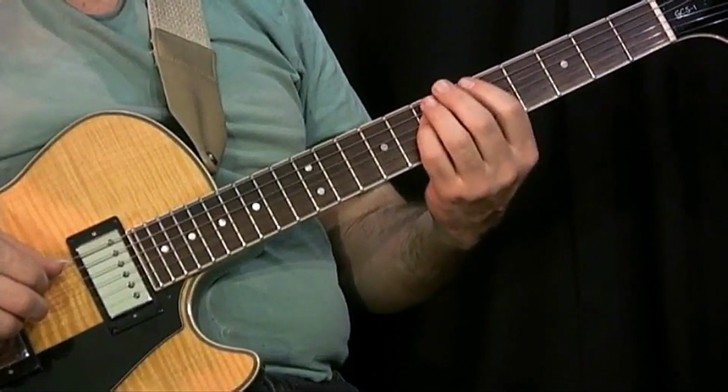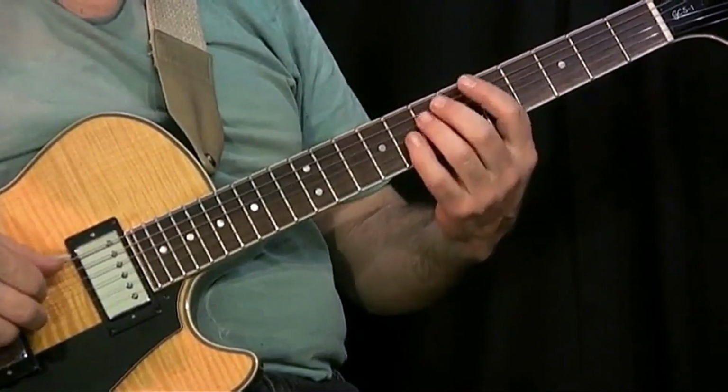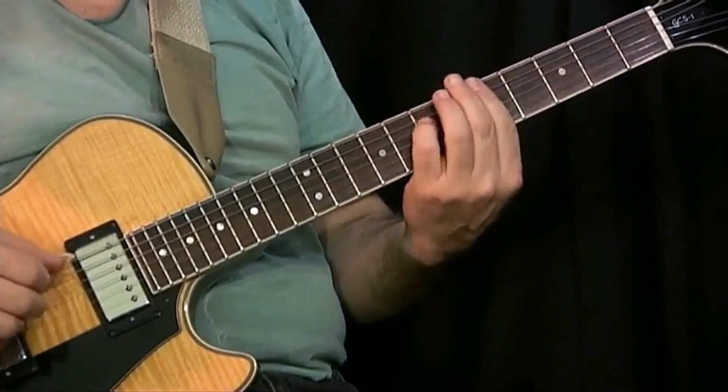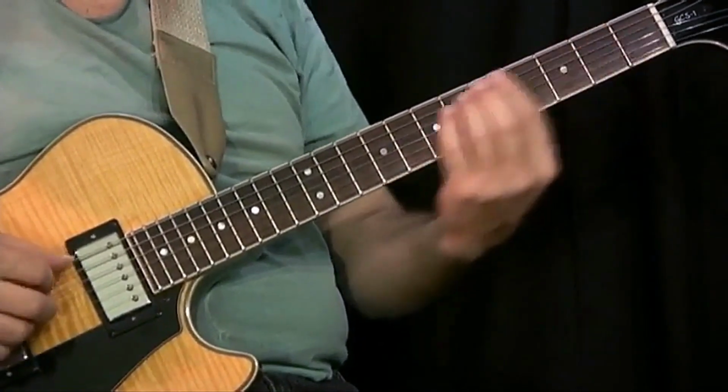But the melody note that I'm aiming for is the A, which now is not going to be here on the 4th string, but on the 3rd string. So it's a quick switch.